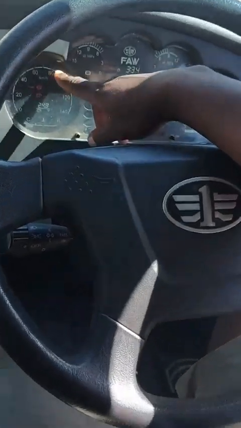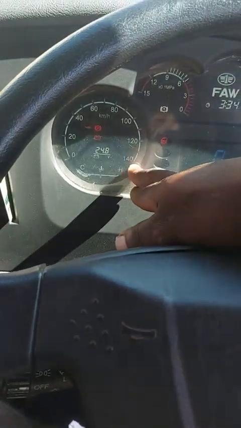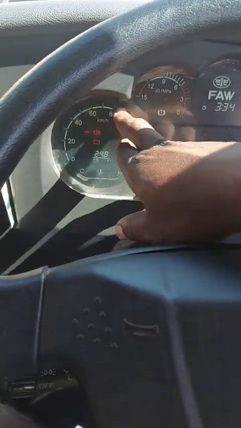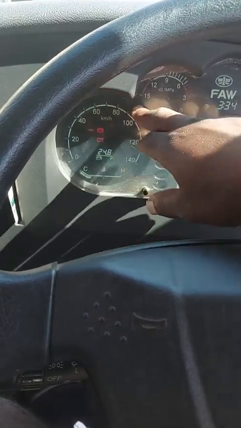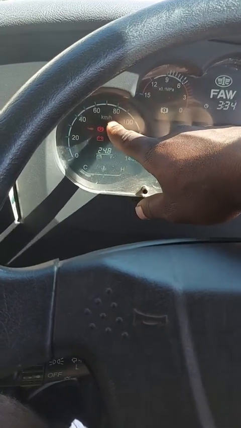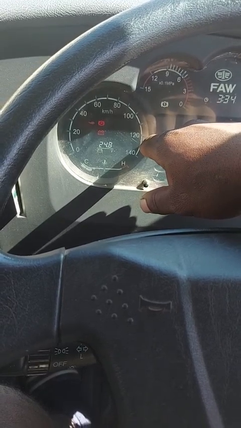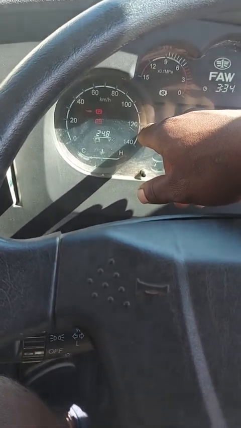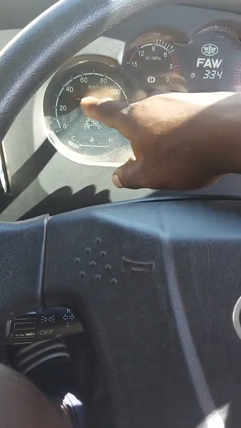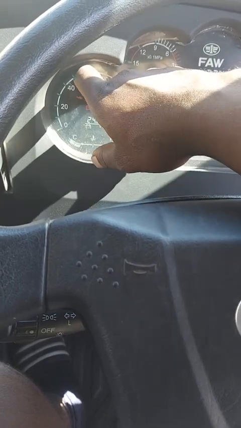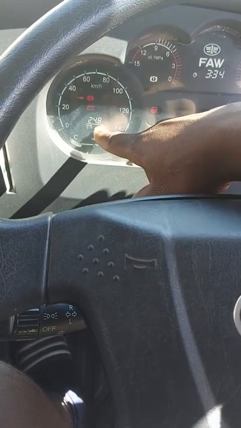Then we go this side. Starting from 0 up to 40, this is a speedometer. It is written kilometer per hour. For those who have done physics before, the unit for speed is kilometer per hour or miles per hour. So wherever you see kilometer per hour, it shows that this is a speedometer.